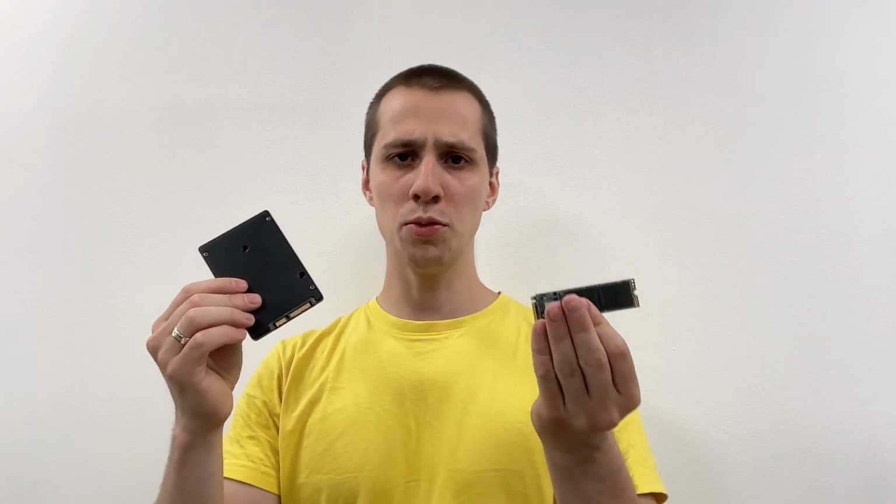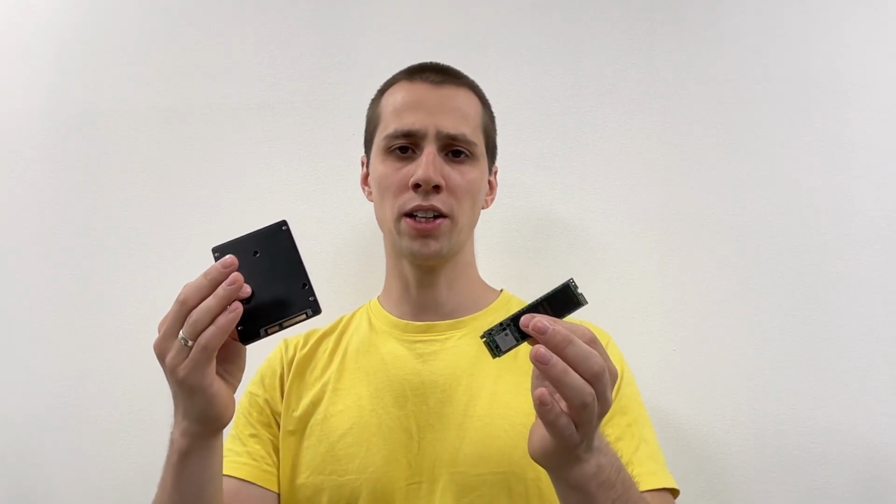So in summary, an SSD is the physical storage device, SATA is the older, slower interface, PCI Express is the high-speed connection, NVMe is the fast protocol used over PCI Express, and M.2 is the physical form factor that the drives use.